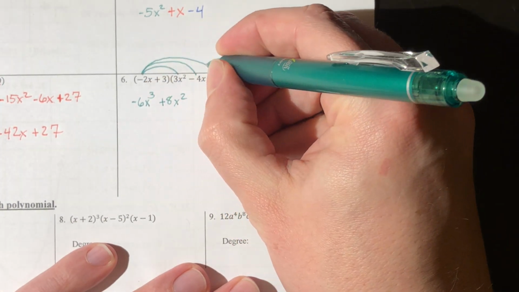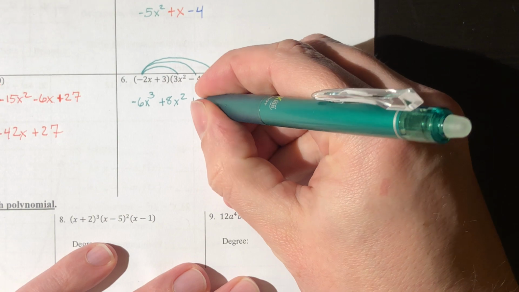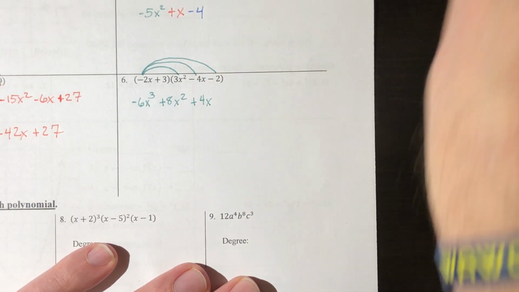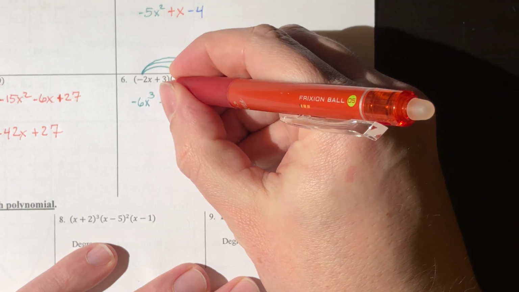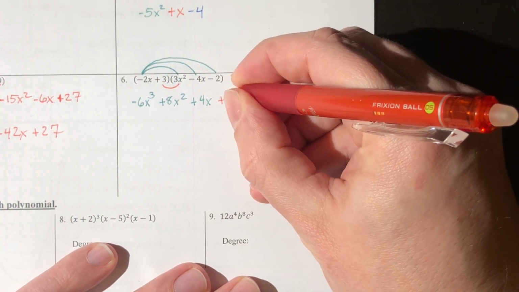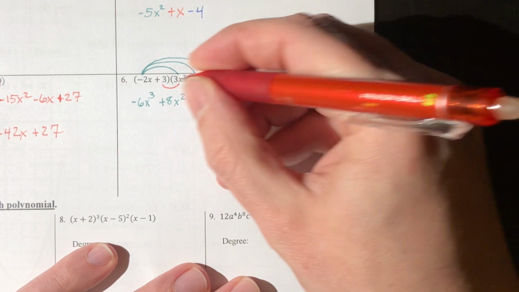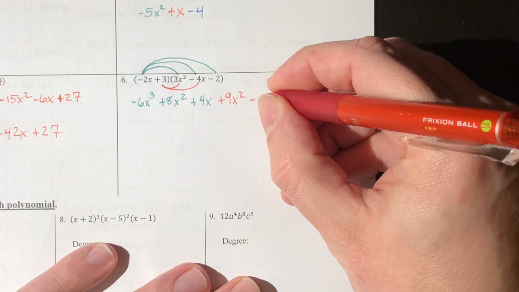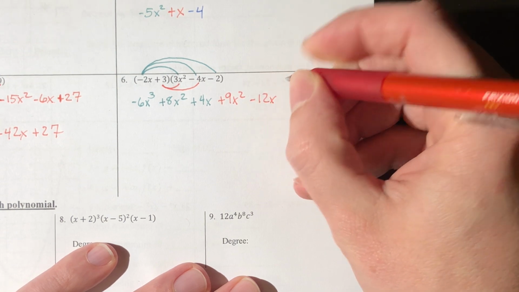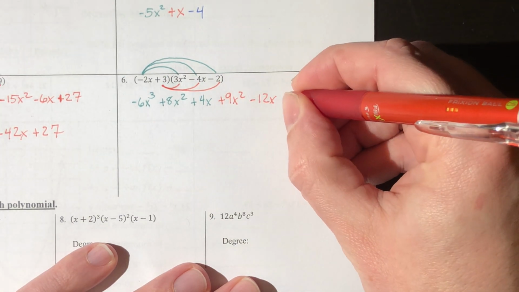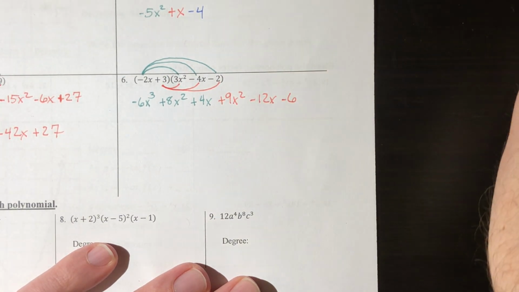Negative 2x times negative 2 plus 4x. 3 times 3x squared plus 9x squared. 3 times negative 4x minus 12x. 3 times negative 2 minus 6.